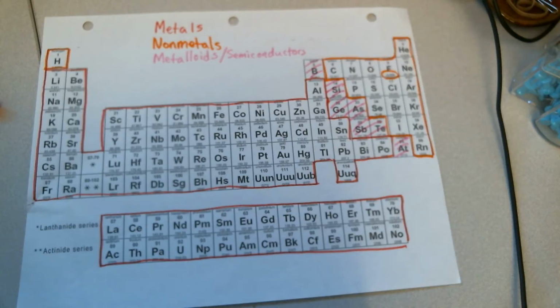Now silicon, the abbreviation for silicon is Si, and silicon is a metalloid. The last one to practice with is krypton. Krypton has the abbreviation Kr, and that is a nonmetal.